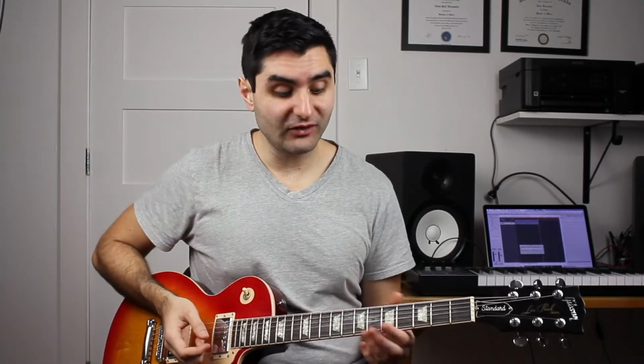See, it's the exact same shape. And now that you see that, every single augmented triad shape that you learn on the guitar fretboard, if you decide to invert it up the same set of strings, they're all going to be the exact same shape. So you're going to see, actually, we're going to be able to go through this video a lot quicker than the major and minor triads, because every single position is actually going to be the exact same shapes.